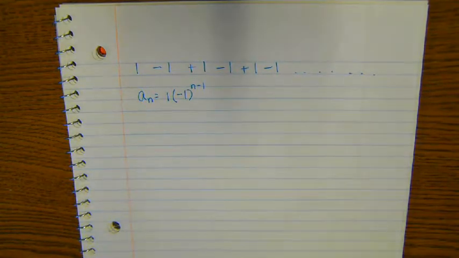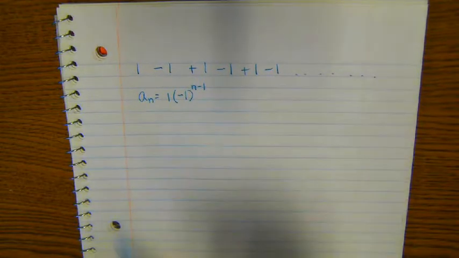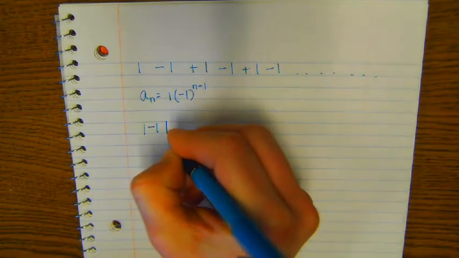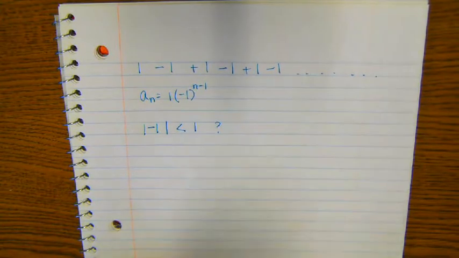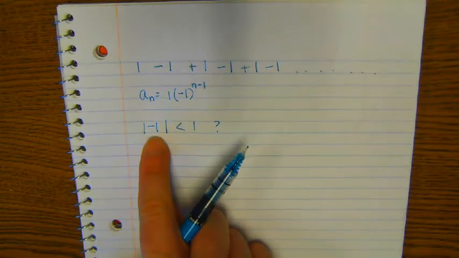So I'm going to point out to you, this is r. On the previous page I said the only time that these converge is if the absolute value of r is less than 1. Is that true? No. It's not less than 1, it's equal to 1.